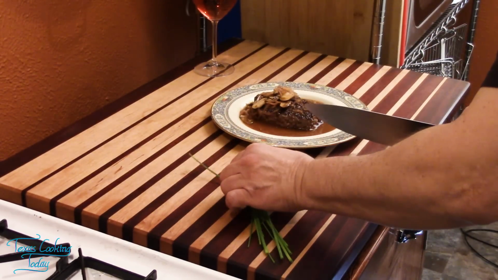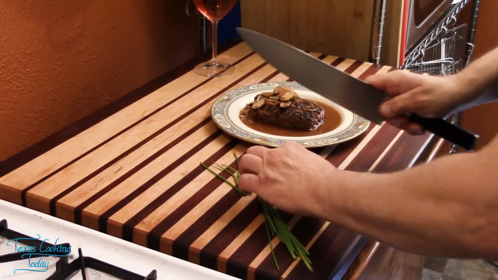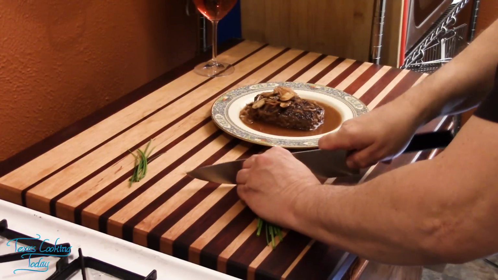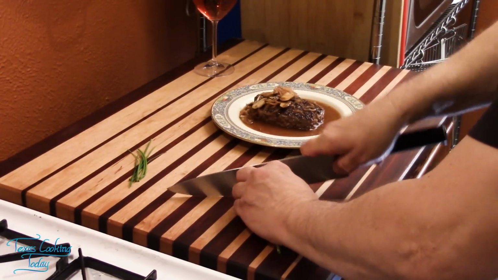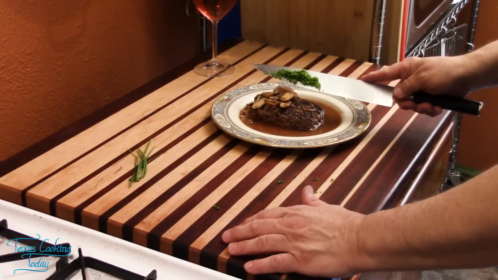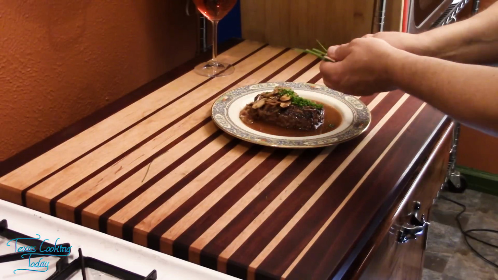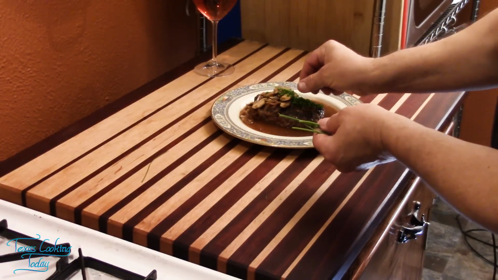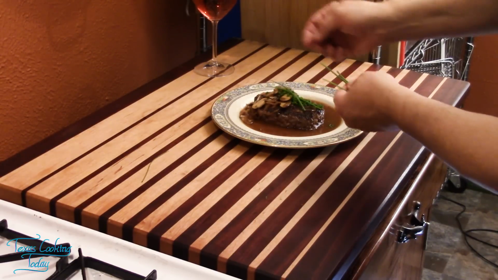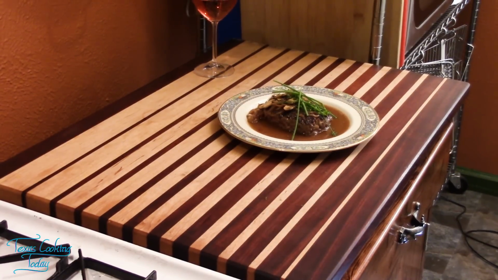I'm going to take these smaller chives and pull them so the points are all near the top, and I'm going to cut those off because that becomes something else. Now, chopped chives. Now let's take some of these and form us a nice, edible decoration across the top of the meat. That is my version of Salisbury steak.